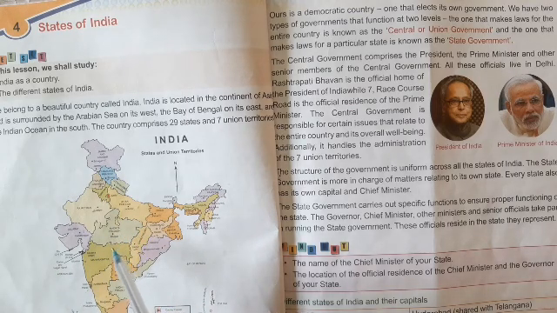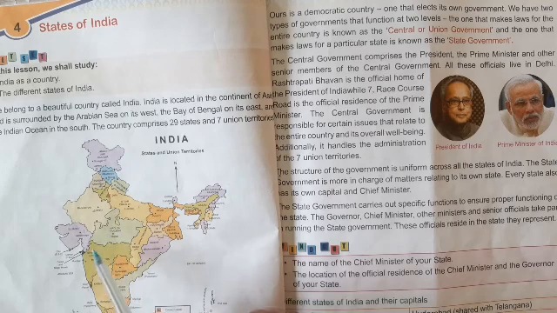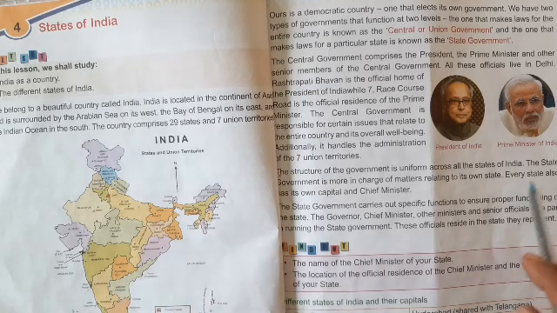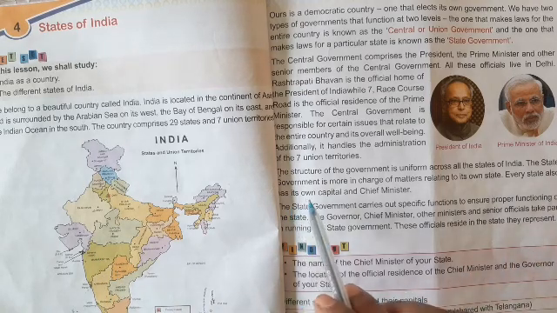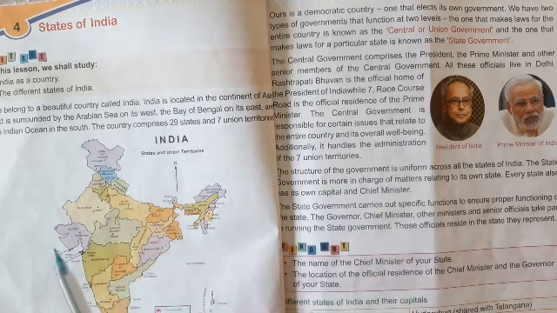For example, Karnataka's government handles only Karnataka's issues. Maharashtra's government handles only Maharashtra's issues. Understood, kids? They are called the state governments. Every state also has its own capital and chief minister. 29 states are there, and the 29 states have their own capitals and their own chief ministers.